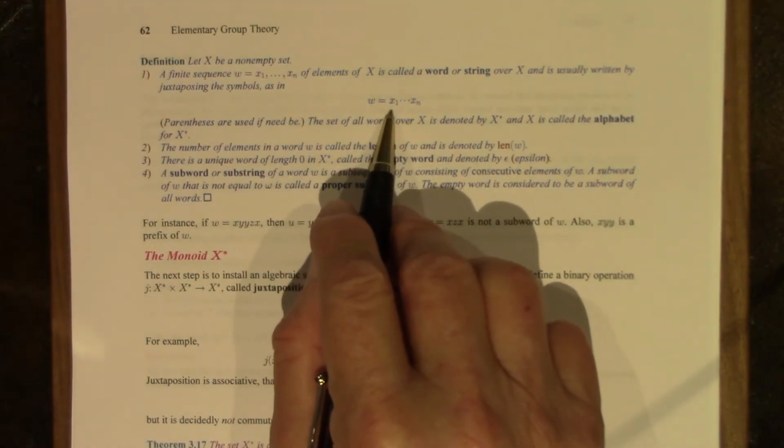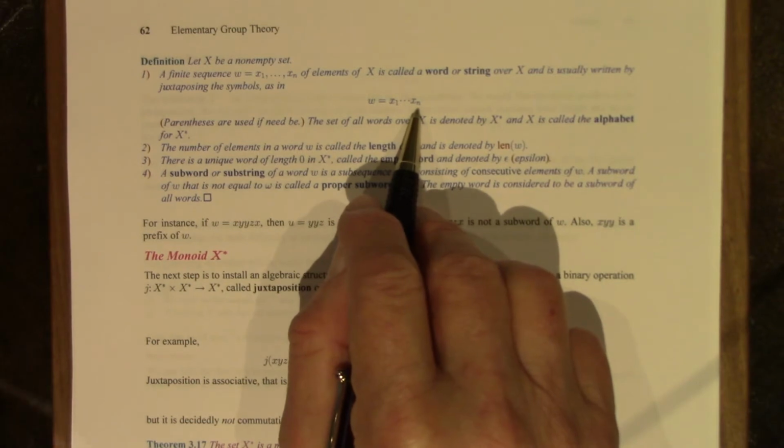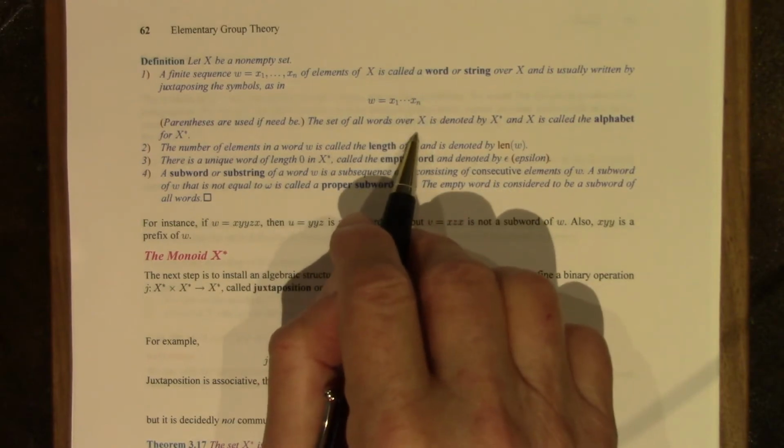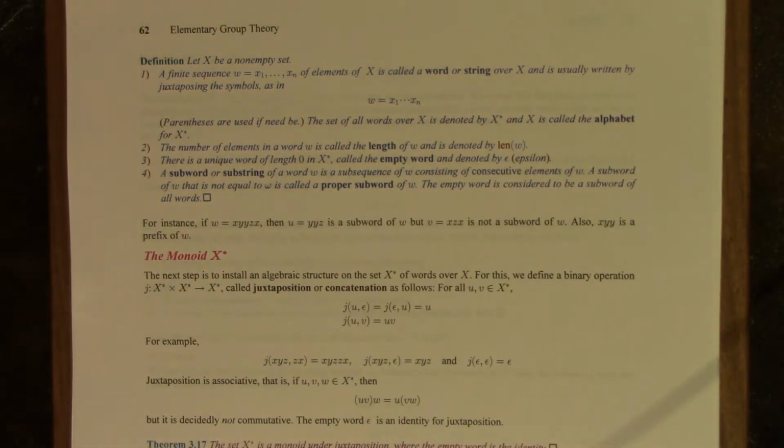So we would write it like this. Sometimes parentheses are required to avoid any ambiguity. The set of all words over X is denoted by X star, and then X is called the alphabet for X star.